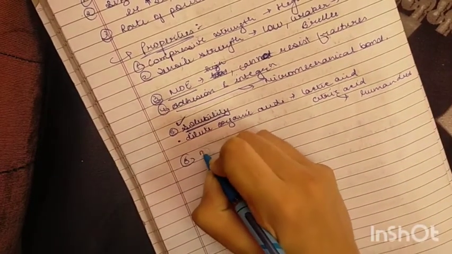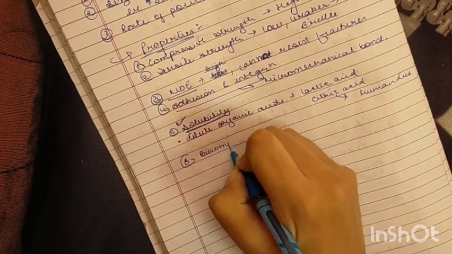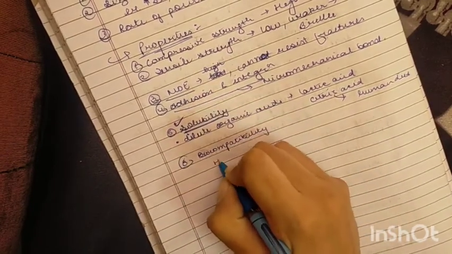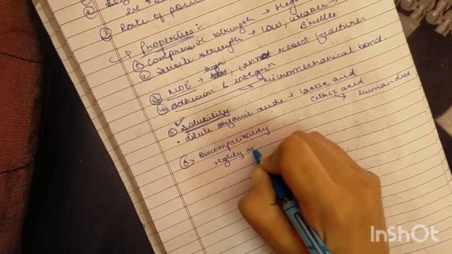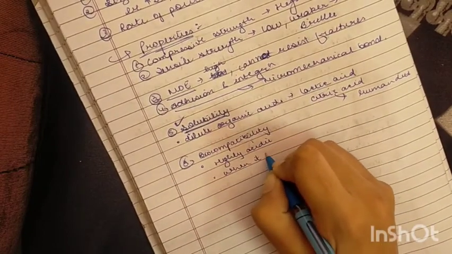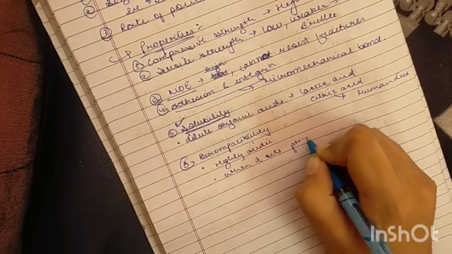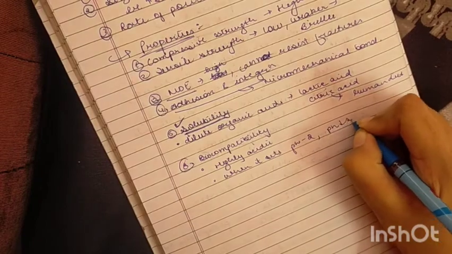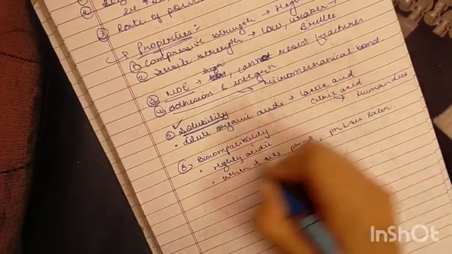Then sixth is the biocompatibility. In biocompatibility, it is highly acidic because of the phosphoric acid. When it sets, the pH is around 2. After some time, the pH increases later.